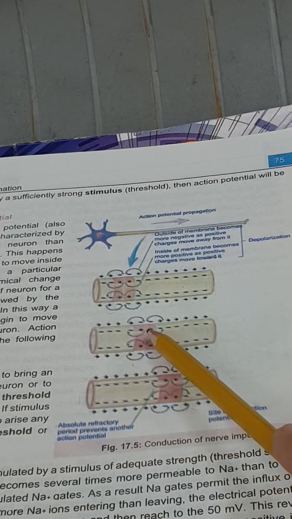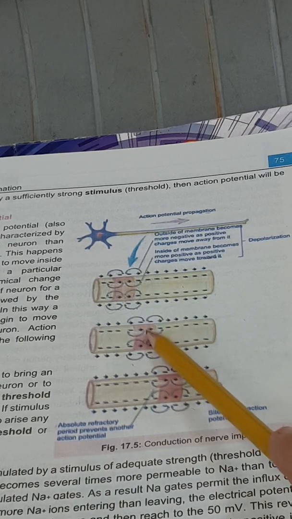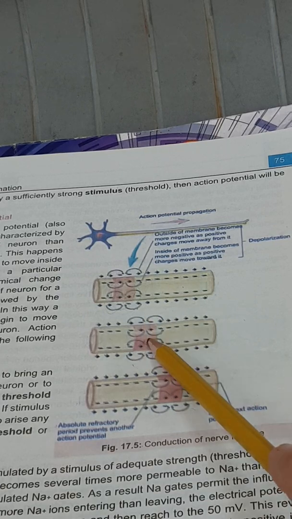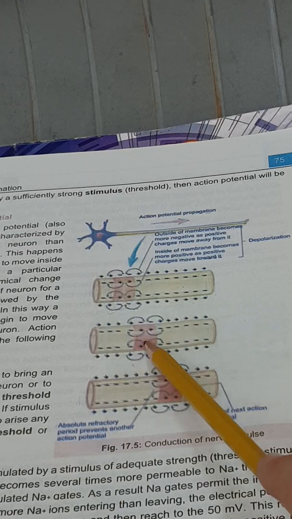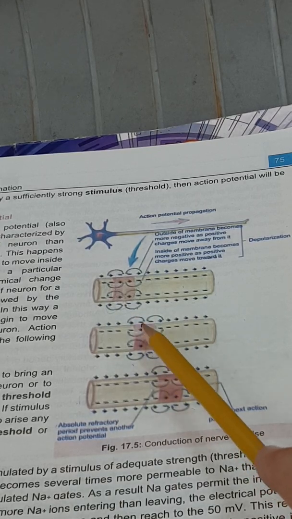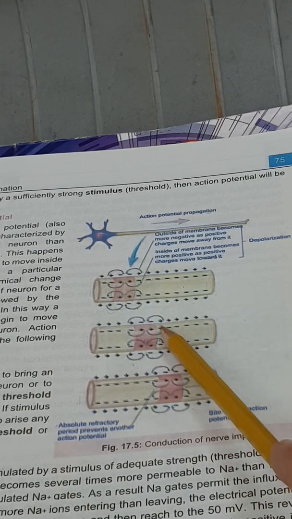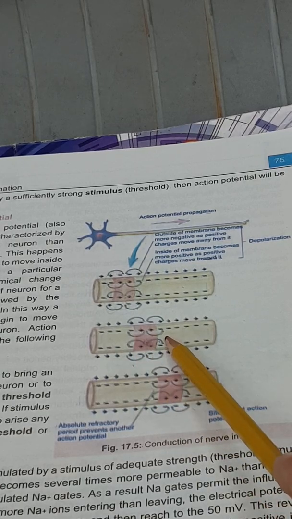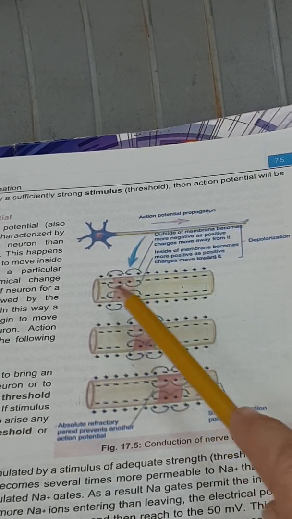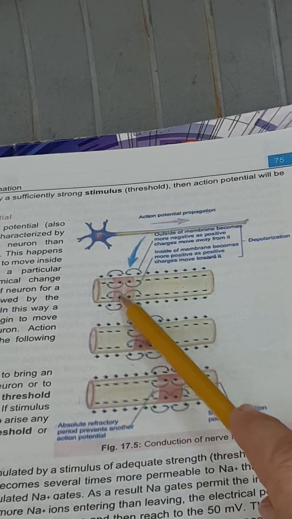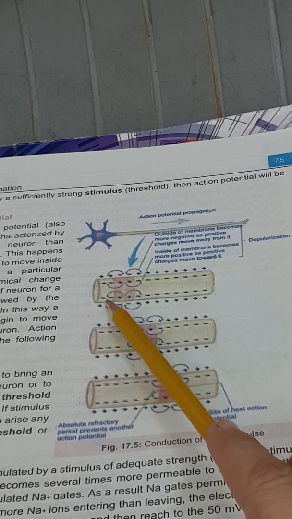When sodium moves inside, it means more positive inside, and it makes the membrane depolarized, from minus 70 toward 0, and then from 0 toward plus 50 millivolt. After this period, at this stage, the nerve impulse passes from here, and then this part, when the nerve impulse passes, it is then repolarized again.